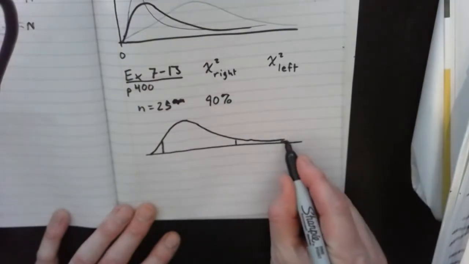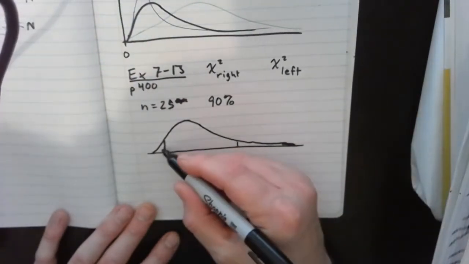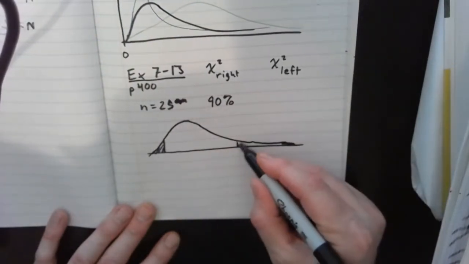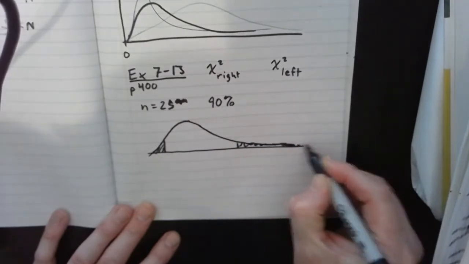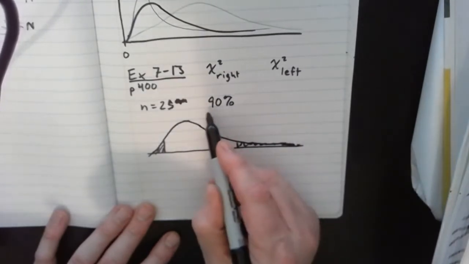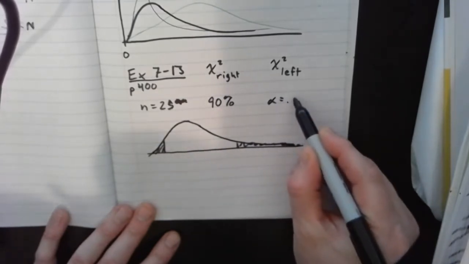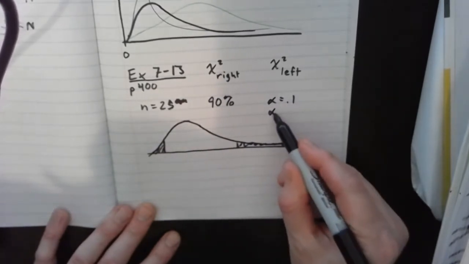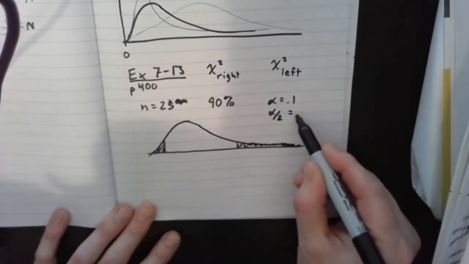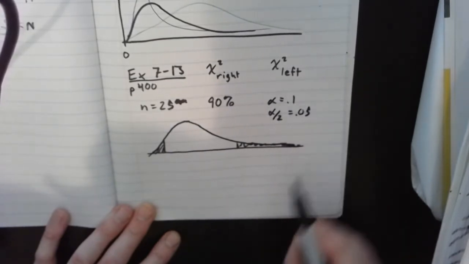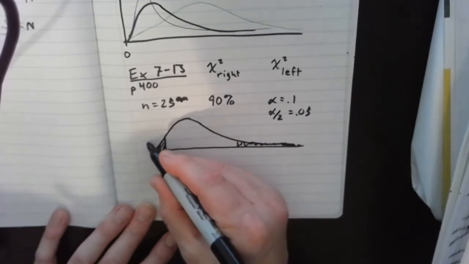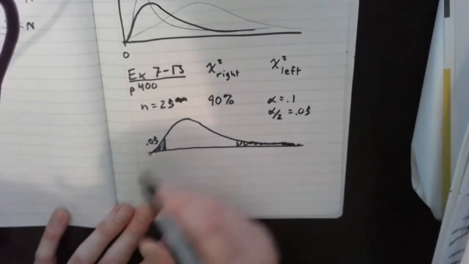We want the same kind of thing to happen here. 1 minus alpha is 0.9, so that means alpha is equal to 0.1, and therefore alpha over 2 is equal to 0.05. It works the exact same way. The area underneath this left tail is 0.05.